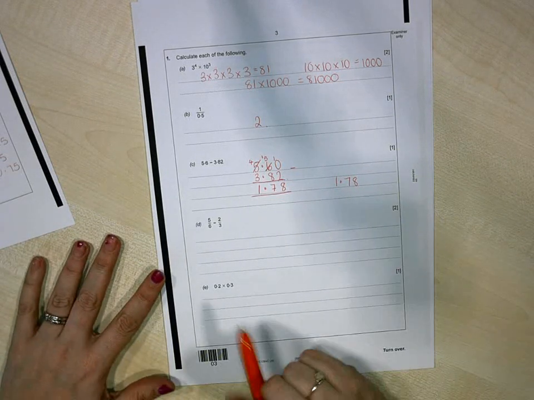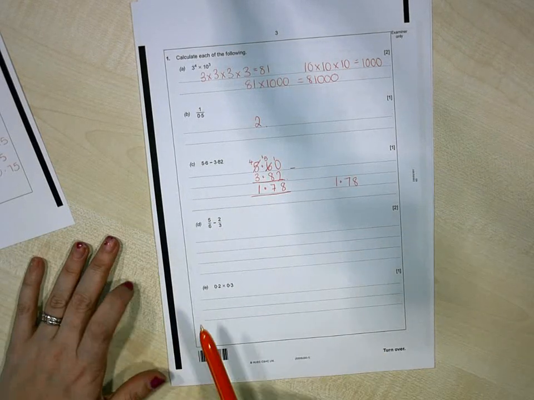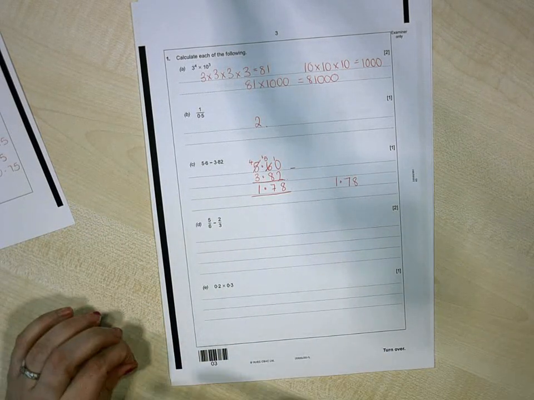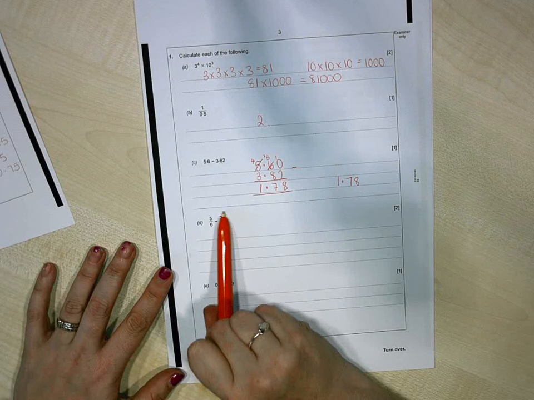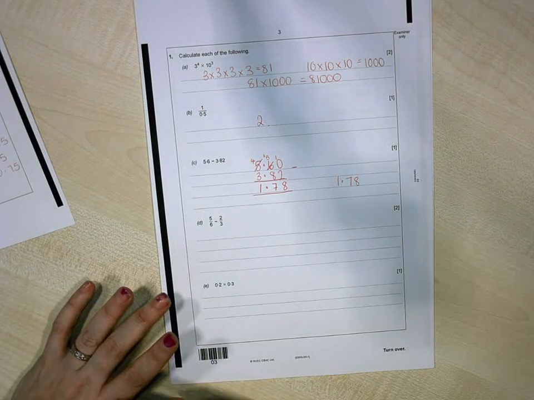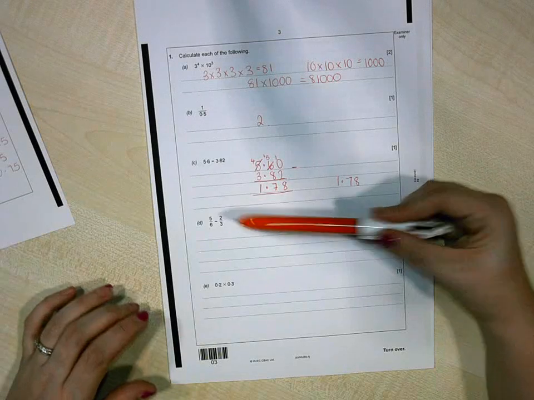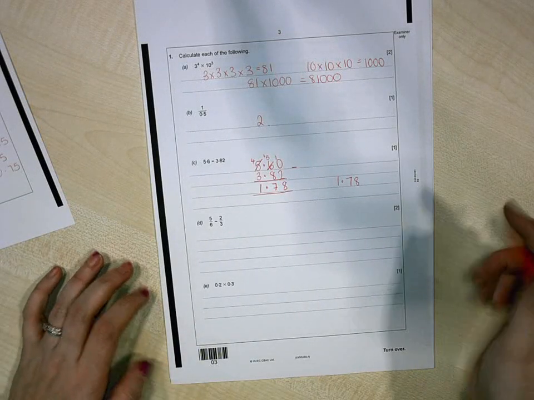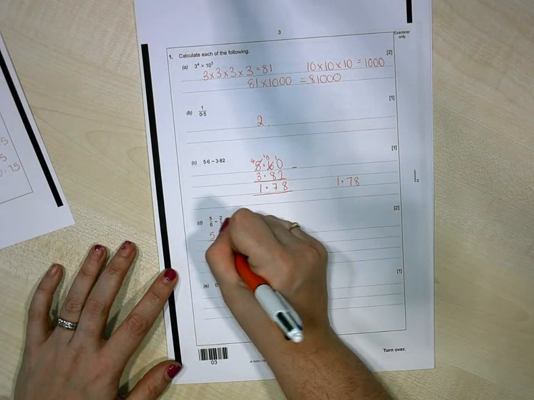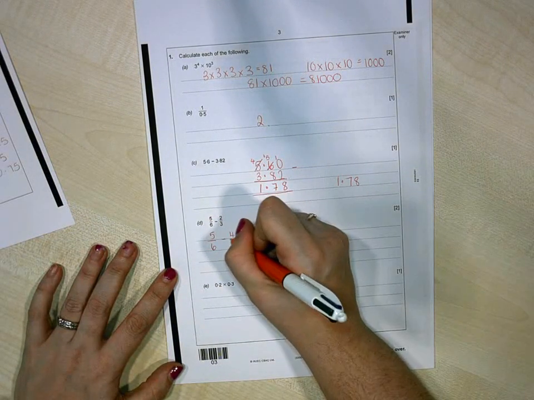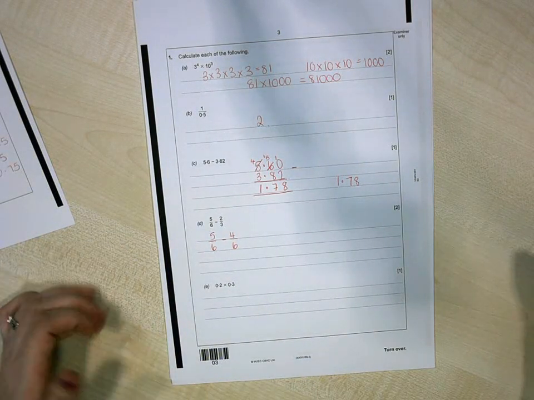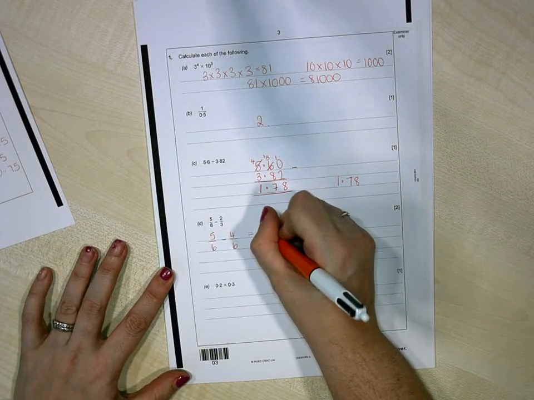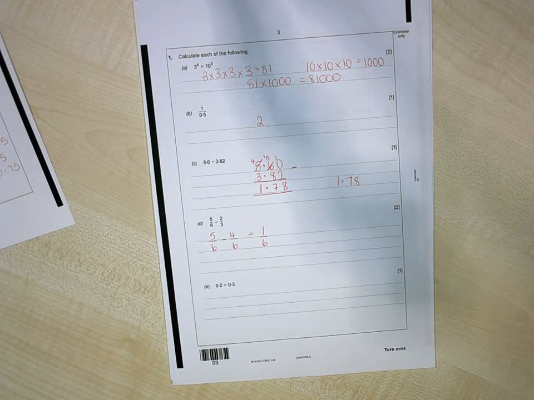Okay, D. 5/6 take away 2/3. Now, our denominators are different here and they need to be the same so we can perform this calculation. So I can change this fraction on the right hand side to an equivalent fraction that has a denominator of 6 by multiplying the bottom and the top, so the numerator and the denominator, by 2. Our first fraction stays exactly the same, and our second fraction, our equivalent fraction, becomes 4/6. And now I can perform that calculation because our denominators are the same. 5 take away 4 is 1. So our answer to the question is 1/6, and that's already simplified. I can't do anything to that.